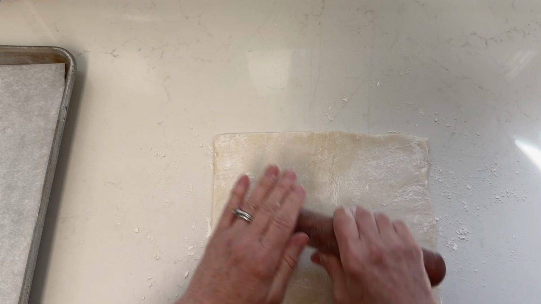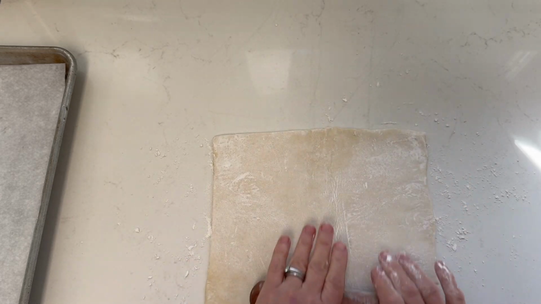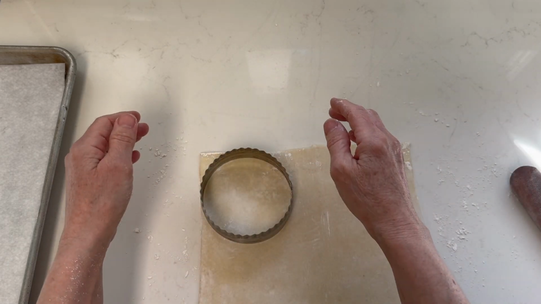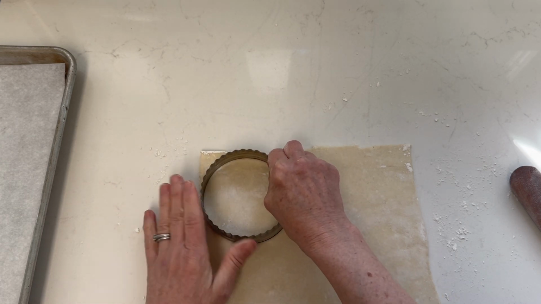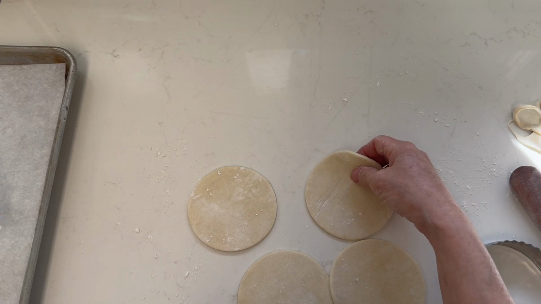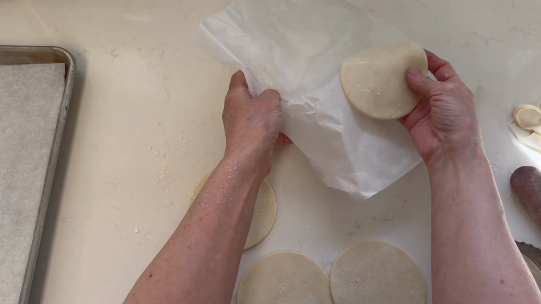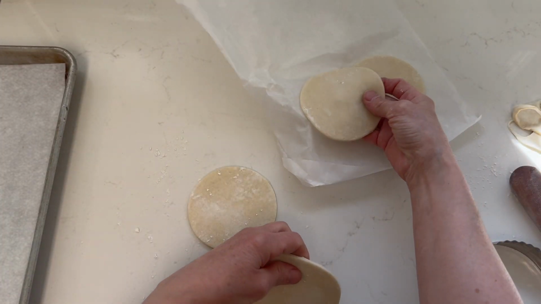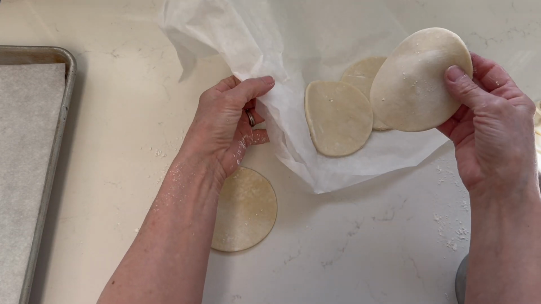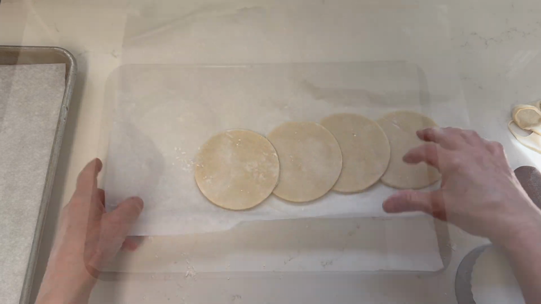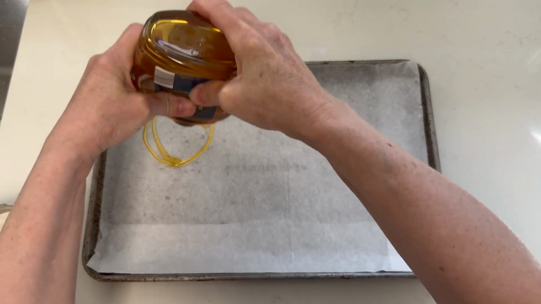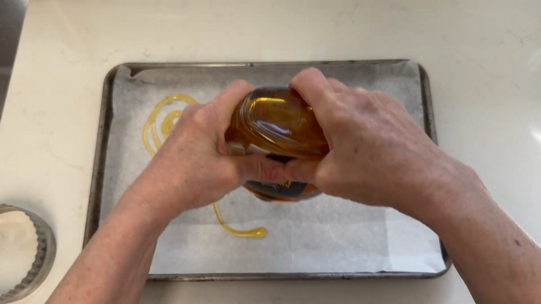I'm going to gently roll it to get the creases out and to get a more uniform shape. I'm pressing my cookie cutter into the dough in order to make circles. Now you can make squares, you can make rectangles, whatever you want to do. You can even use a knife and not a cookie cutter. It doesn't matter. Just get the shape you want and refrigerate your slices while you're building the rest.